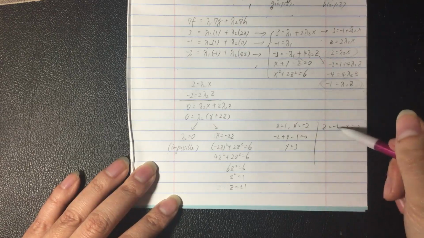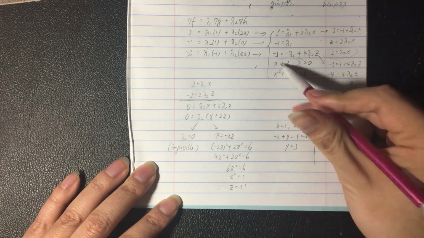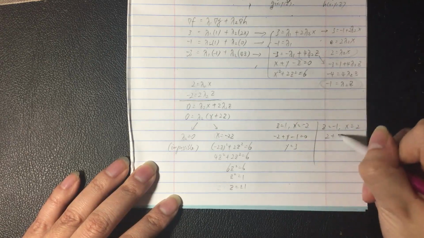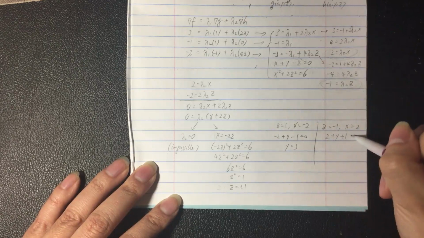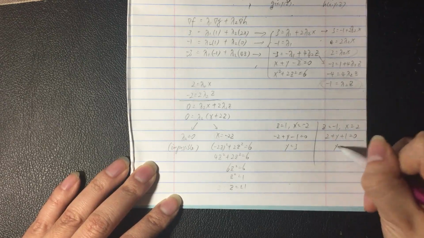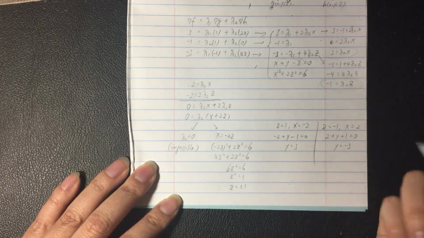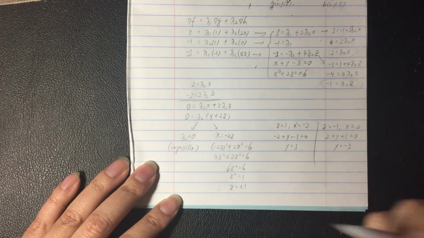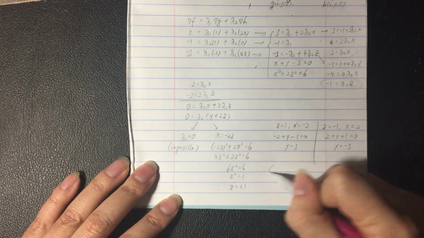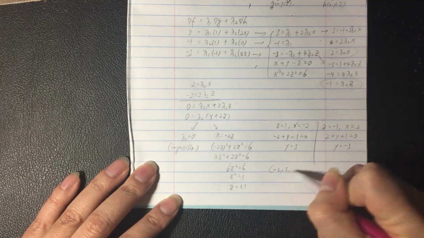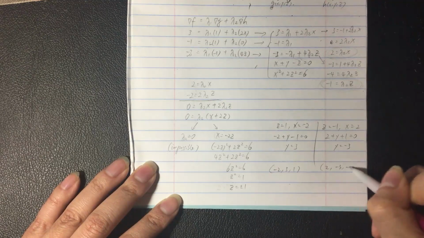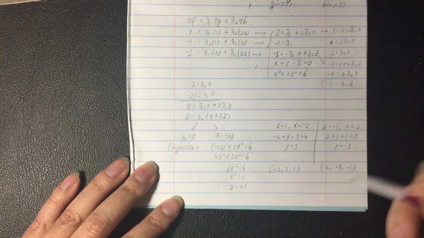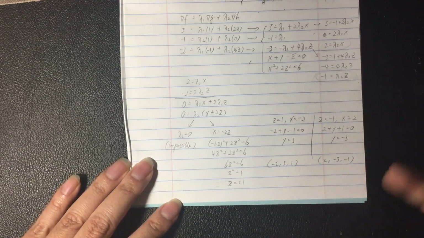If I substitute negative 1 for z, substitute 2 for x, I have 2 plus y minus negative 1, plus 1, equal to 0. So y equal to negative 3. That means we have two potential maximum or minimum points. Negative 2, 3, and 1. Positive 2, negative 3, and negative 1.